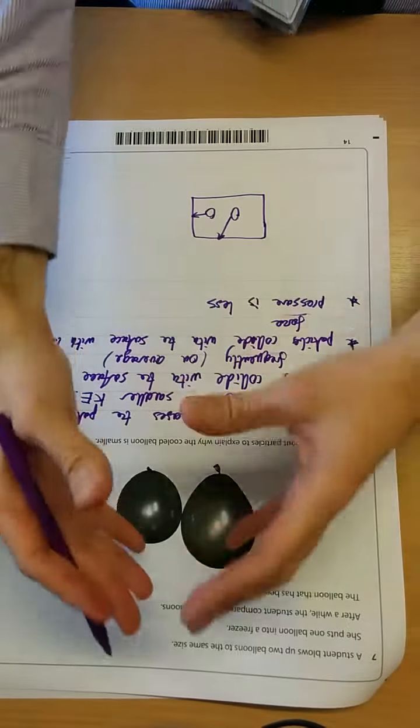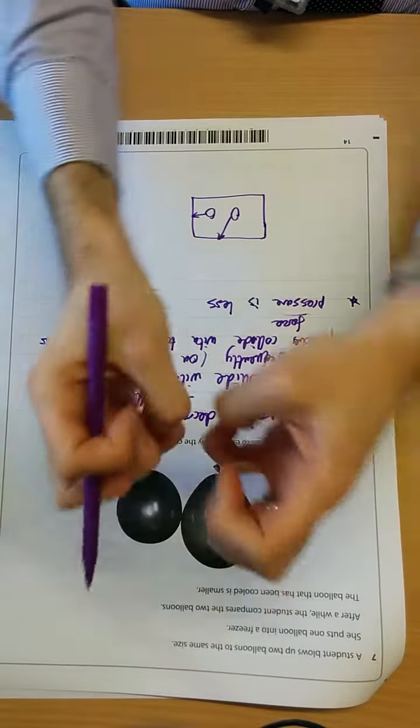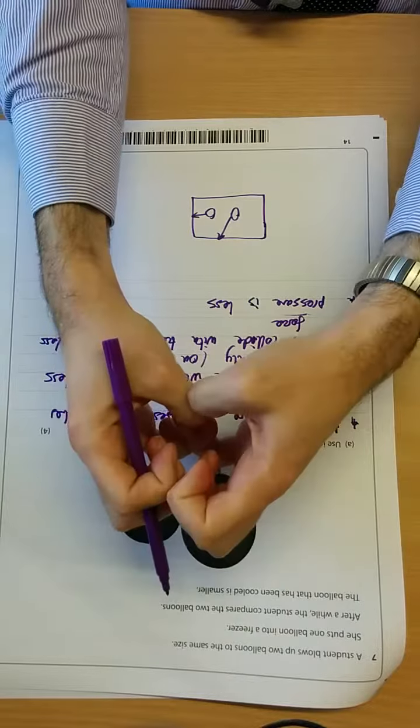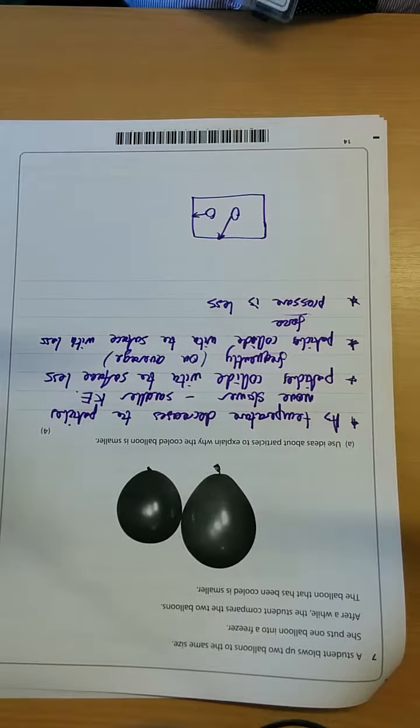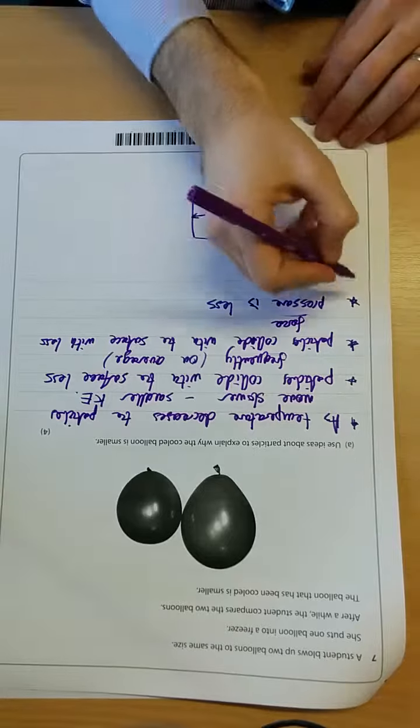And if the pressure is less, then the balloon is going to shrink. The pressure inside gets smaller. The pressure outside pushes it in.